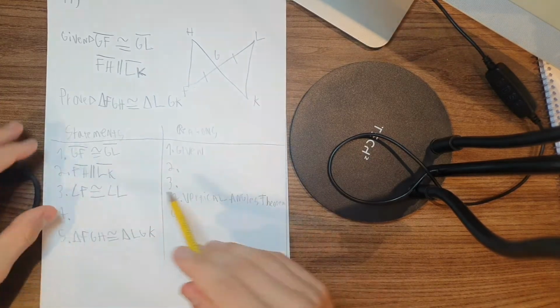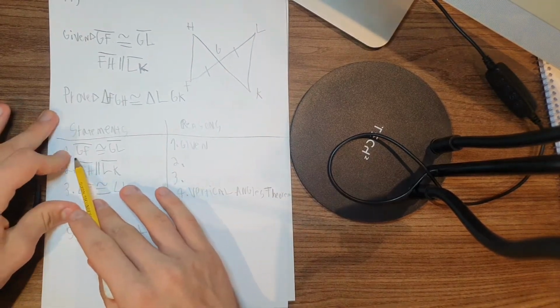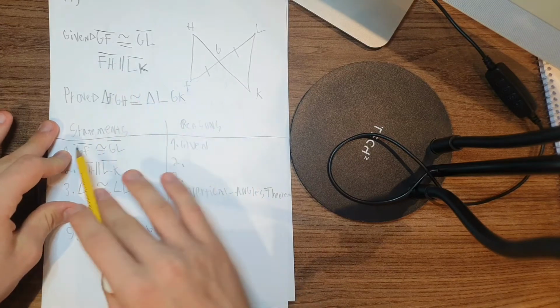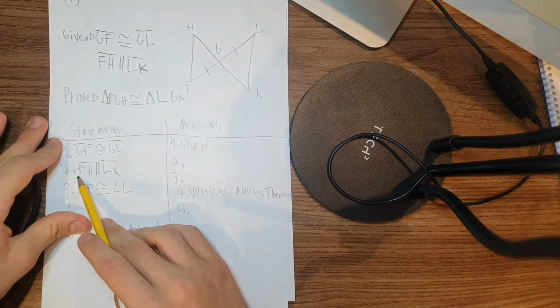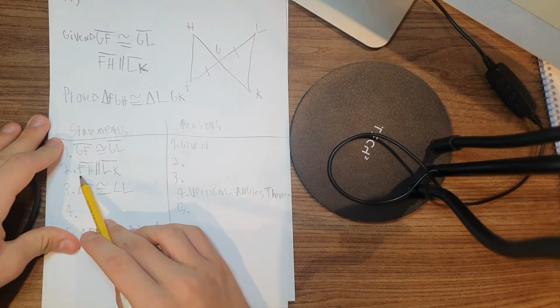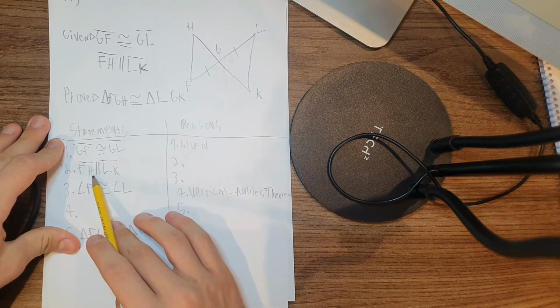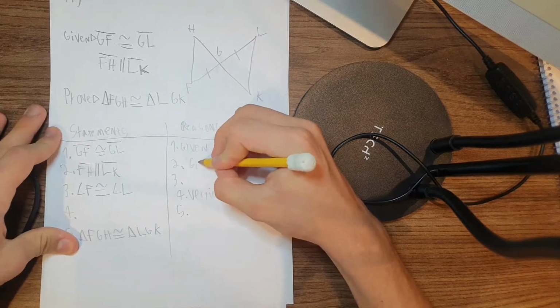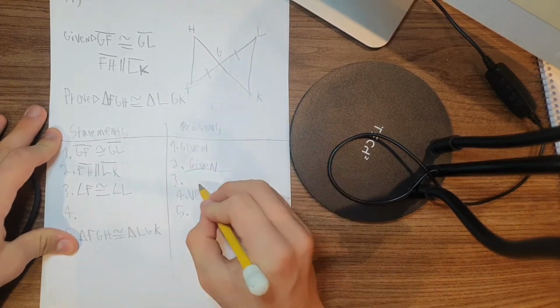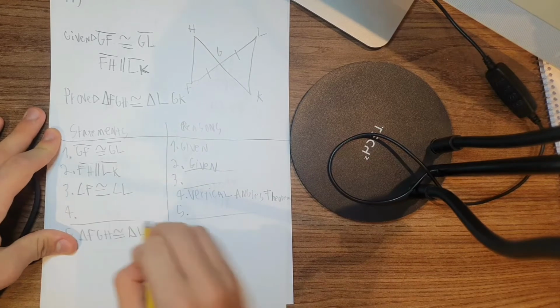So here the statements. Statement 1 is this one. Segment GF is congruent to segment GL. This one's a given. So second one, segment FH is parallel to segment LK. This one is also a given. Let me mark the ones that we don't have.